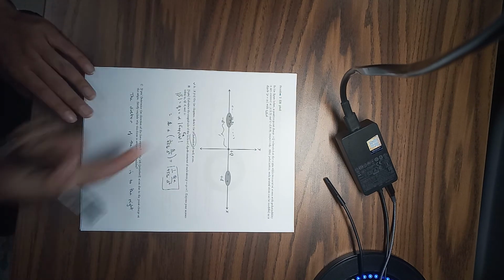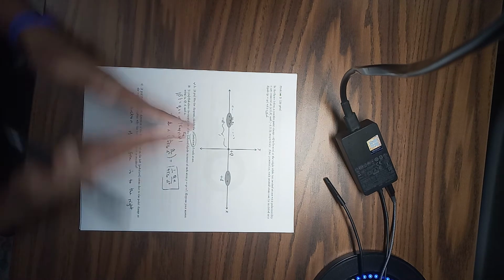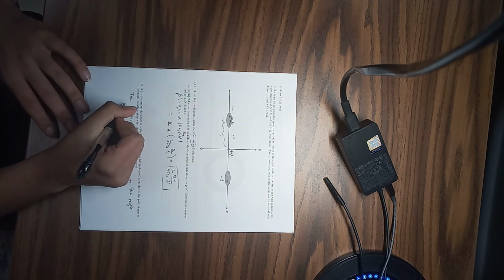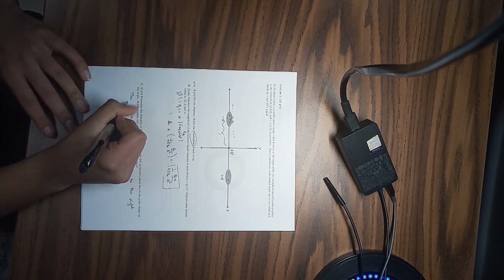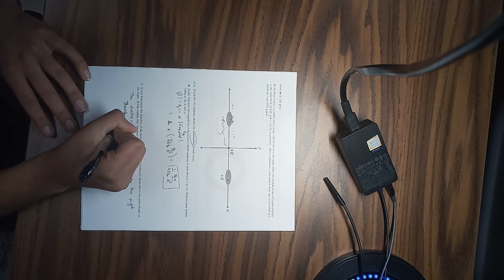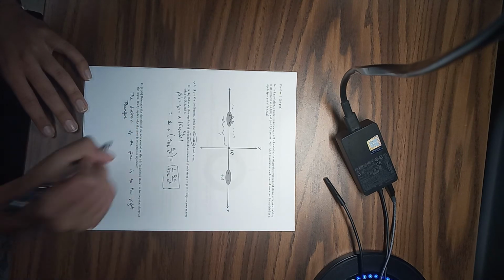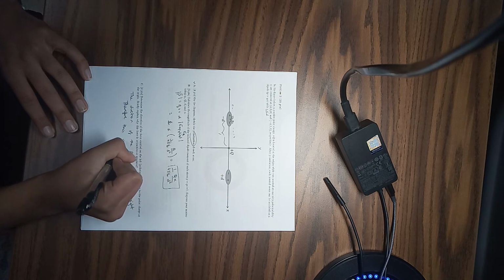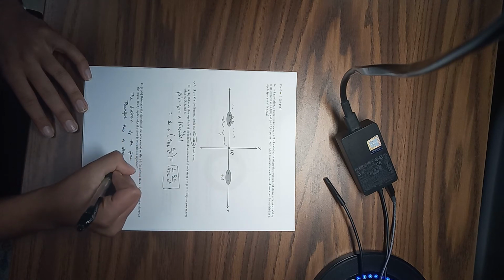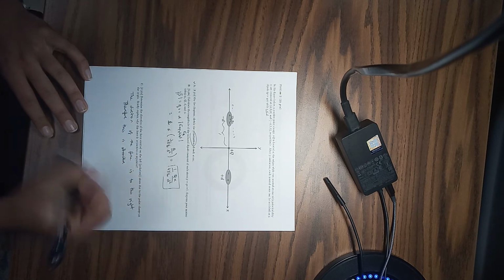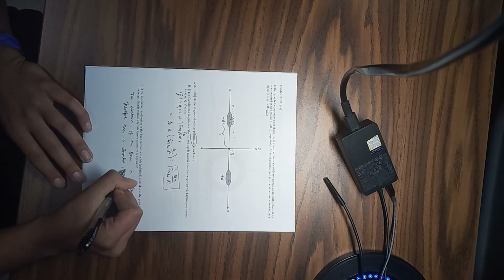And now, since it is to the right, positive and negative attract. Therefore, this force is attractive. Why is this force attractive?